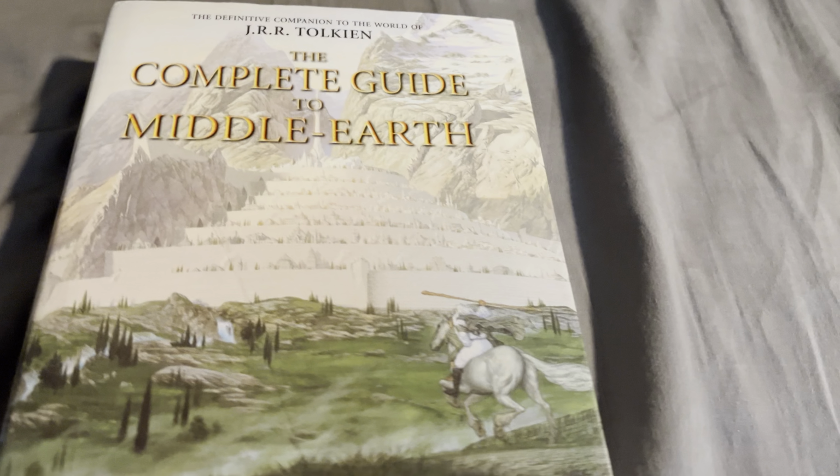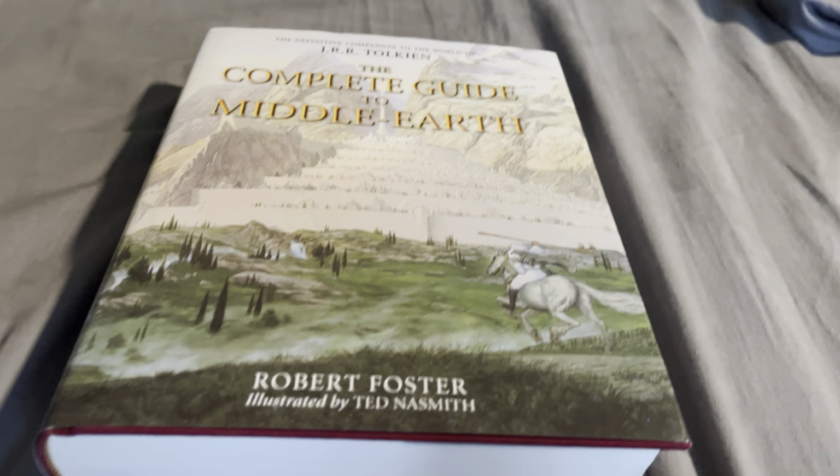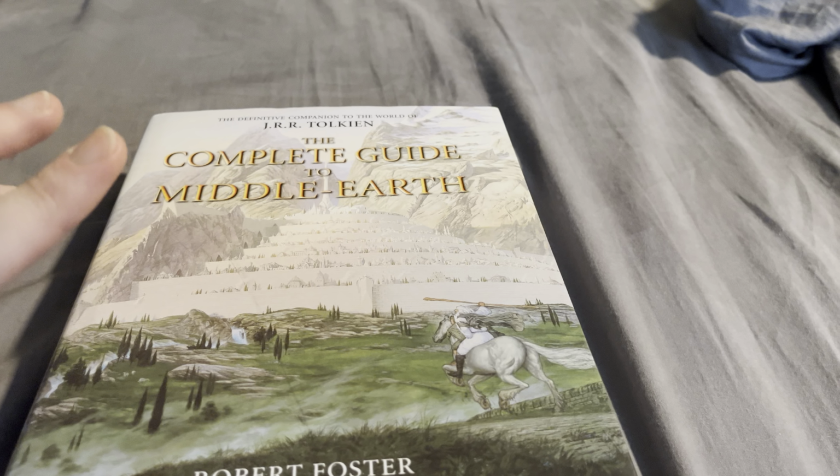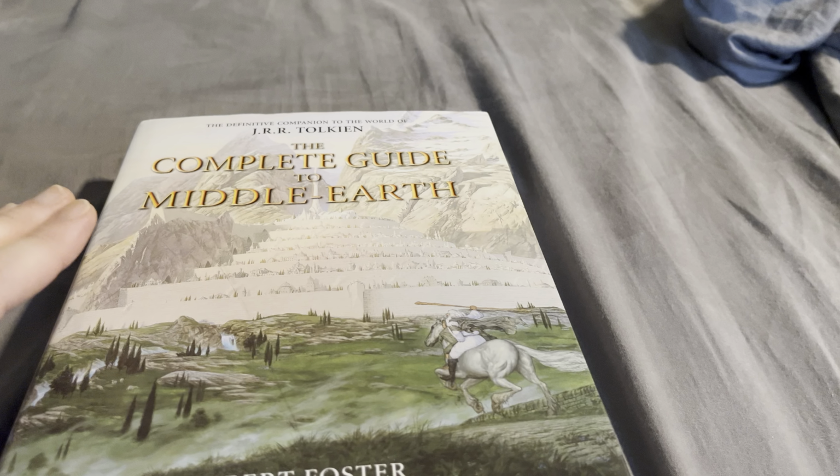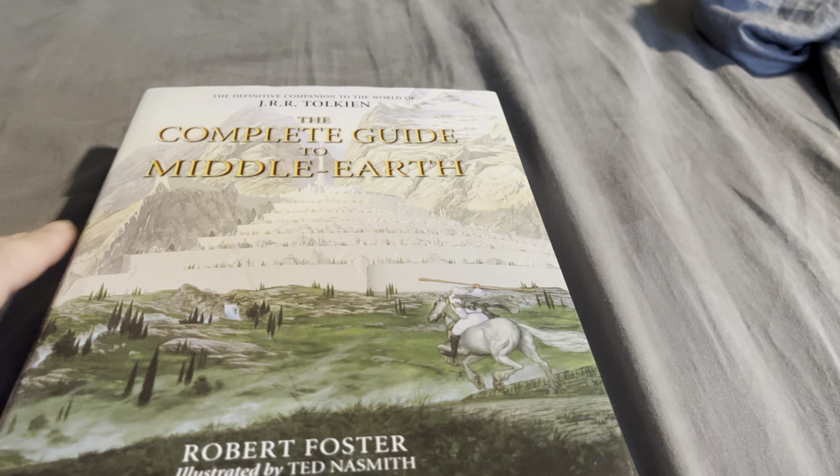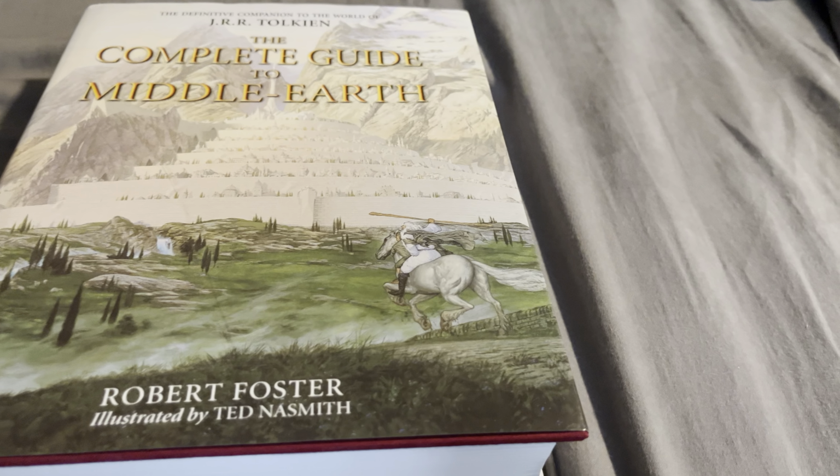I could show you some of the book, but the aim of these particular videos is to show you what makes this one different or unique from another hardcover version of this same title, also illustrated by the same artist.